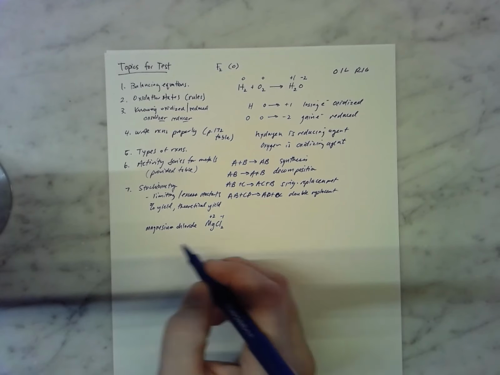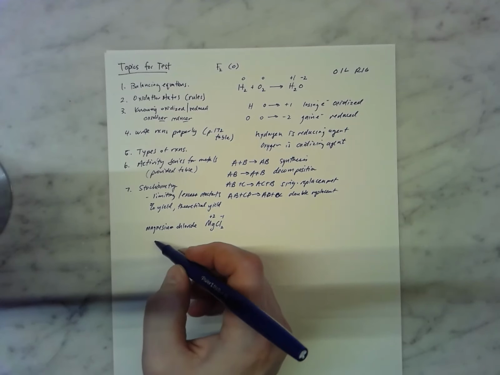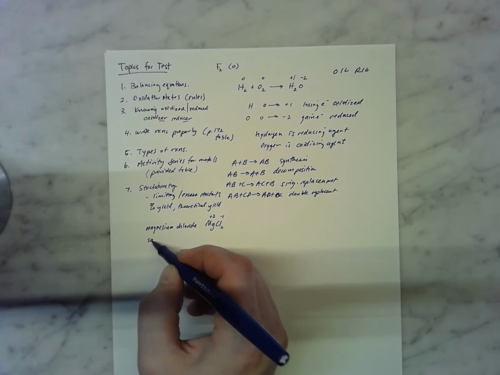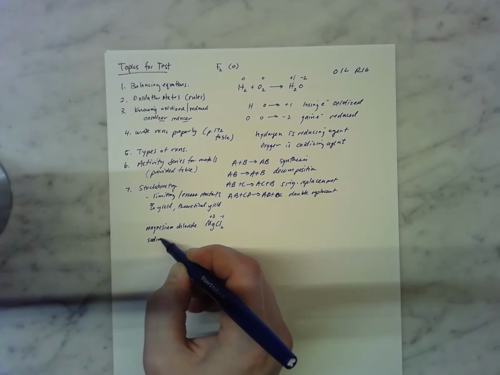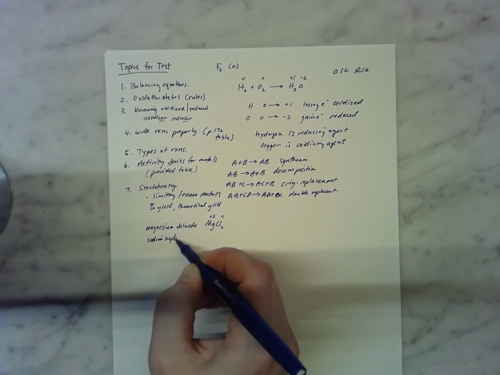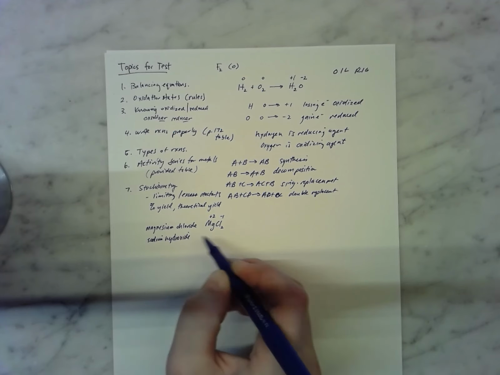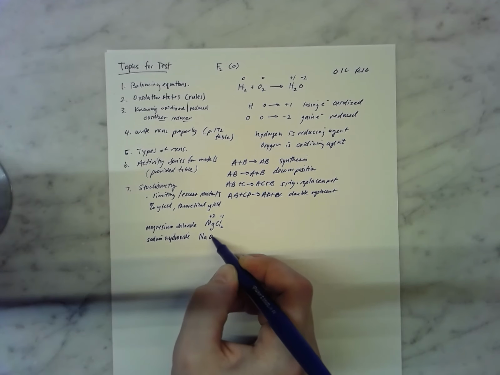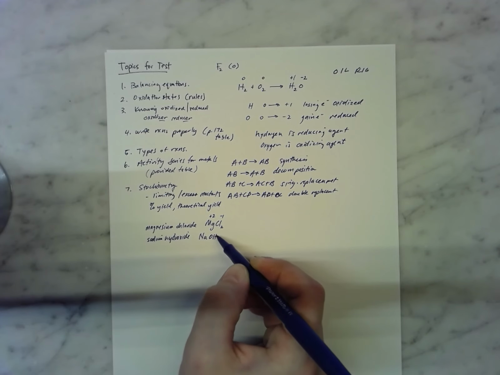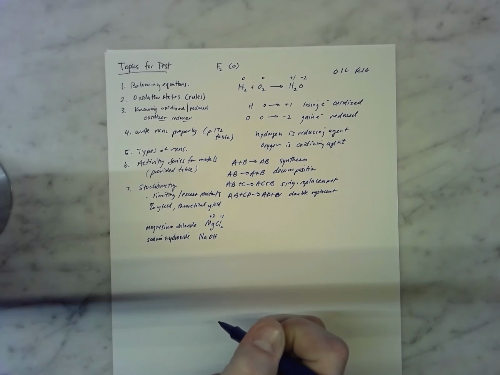All right, also, I want to be able to use hydroxide. So I want to say sodium hydroxide. And you know that that's Na, OH. Na is a +1, OH is a -1, and that's the compound it forms. So we don't need any subscripts there.